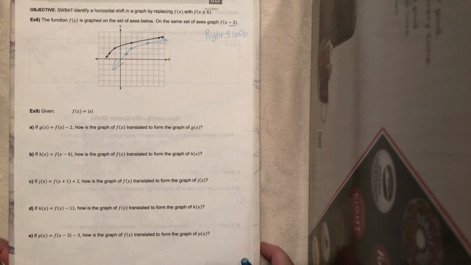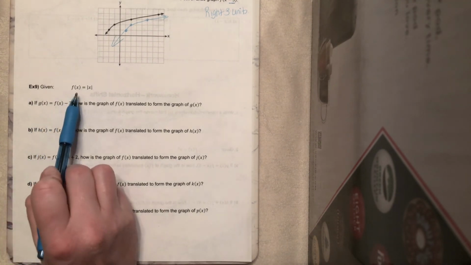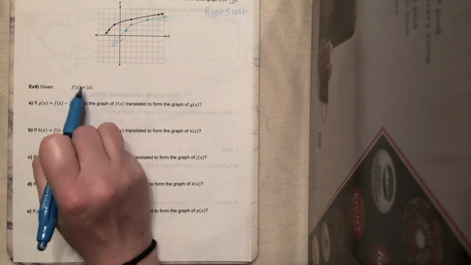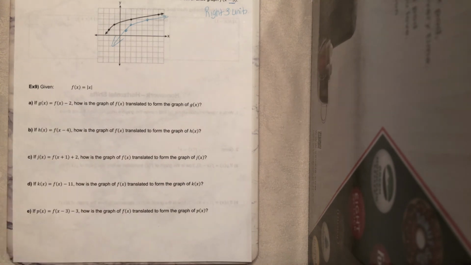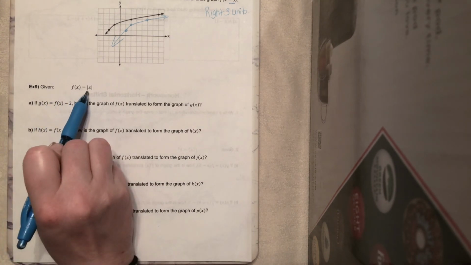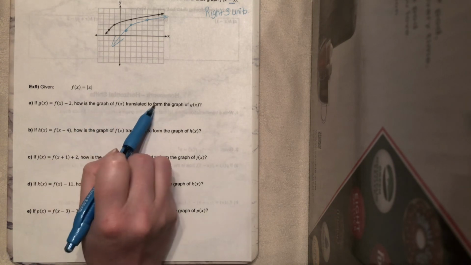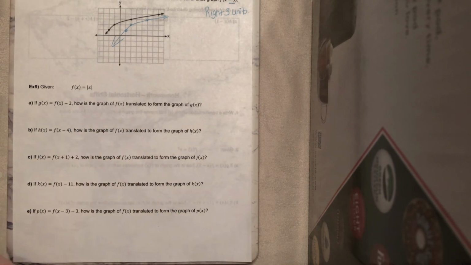As I look down here, I'm just going to slide myself up here a little bit. This was the original function. This is nice because just like on the last page, they're telling us what the original function was, so I can always check myself at the end. If I know that the graph was originally the absolute value of x, how is the graph being moved if I add a -2 on the outside?